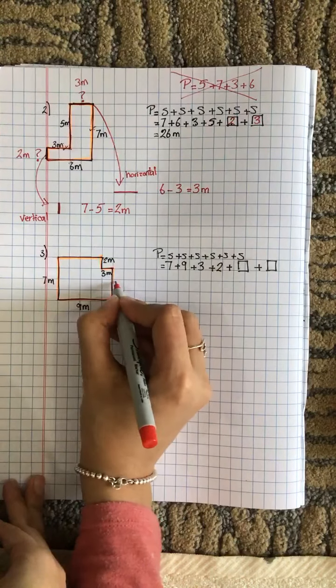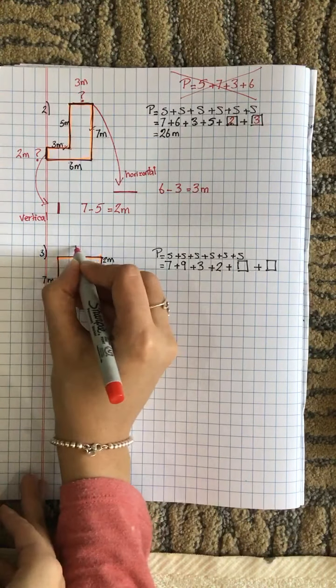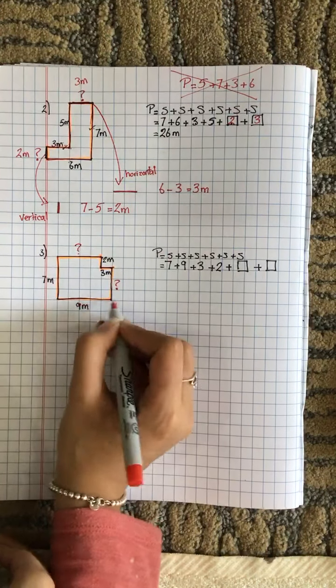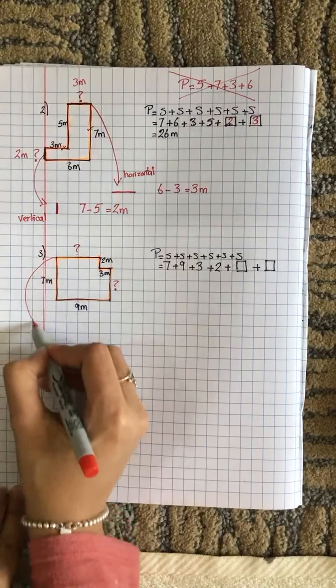Okay, I don't know what this is. This is 3. This is 2. Oops, another one I don't know. This is 7, this is 9, okay? So I'm missing these two. So let's do this big horizontal one first.